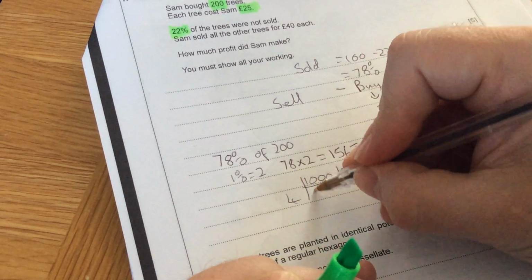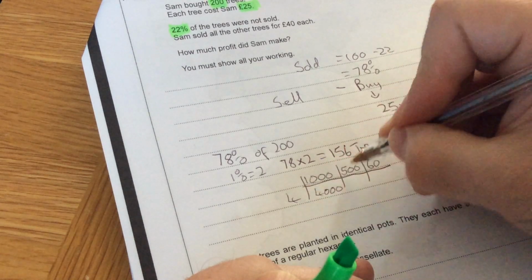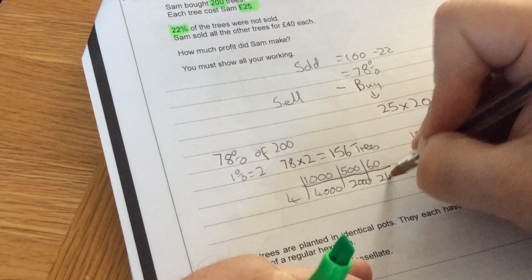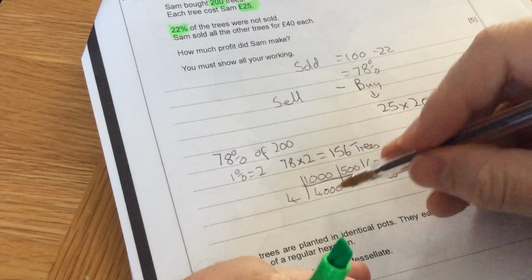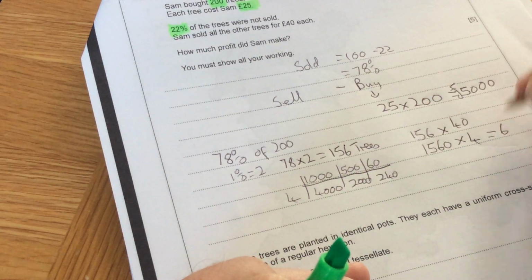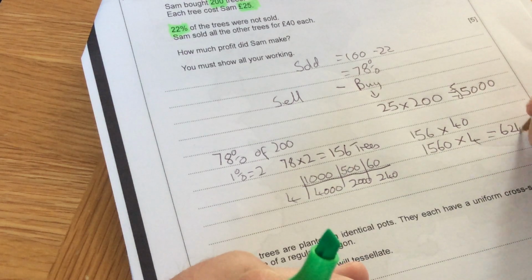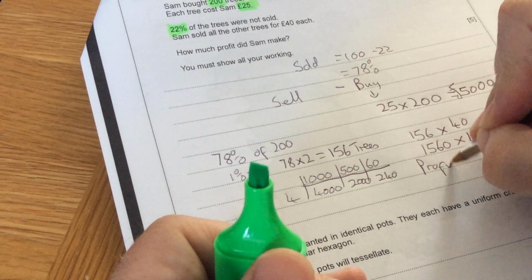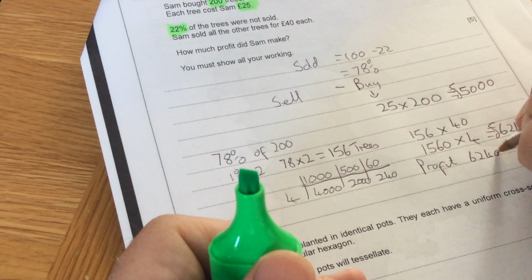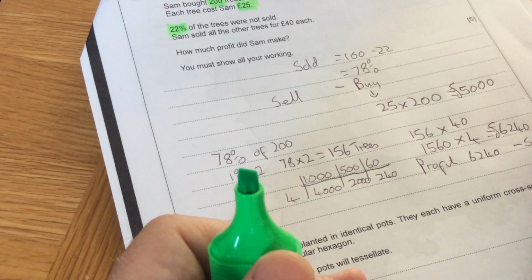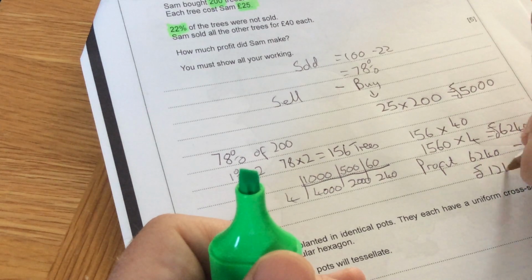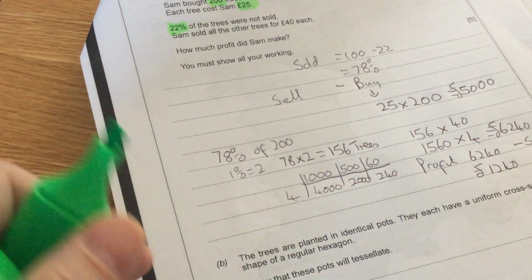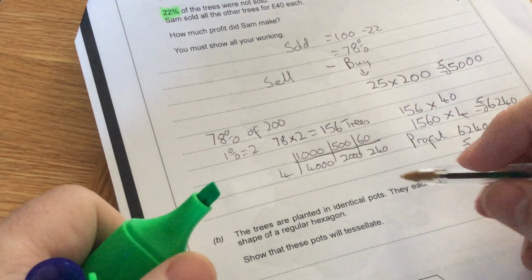So 4 times 1,000 is 4,000. 4 times 500 is 2,000. And 4 times 60 is 240. So 4,000 add 2,000 is 6,000. Add 240. So that means his profit is 6,240 take away 5,000, which is £1,240.